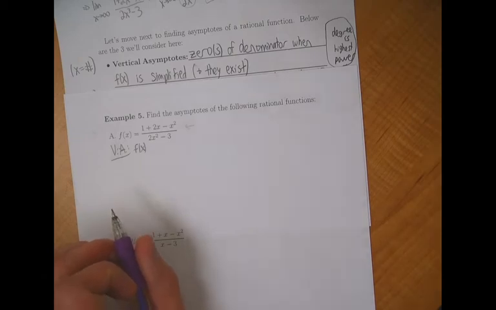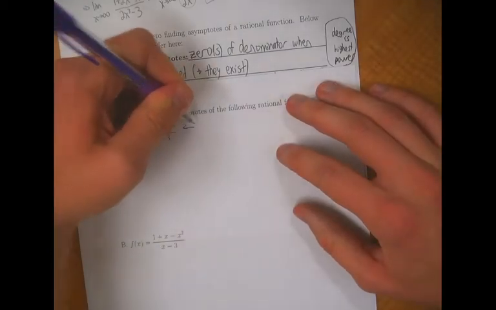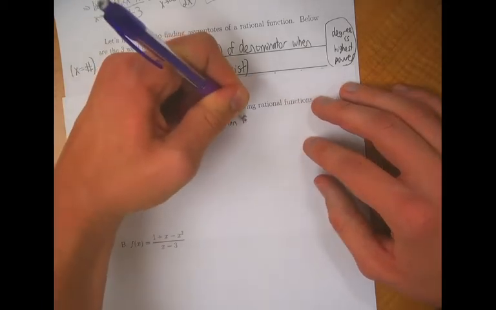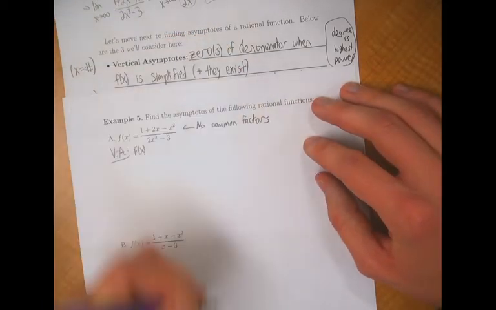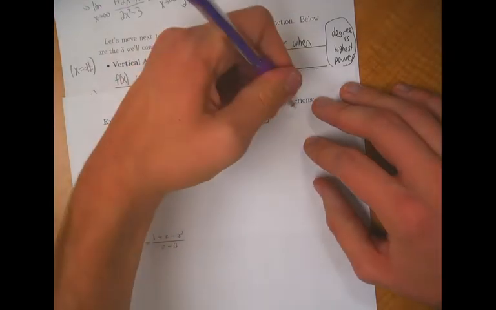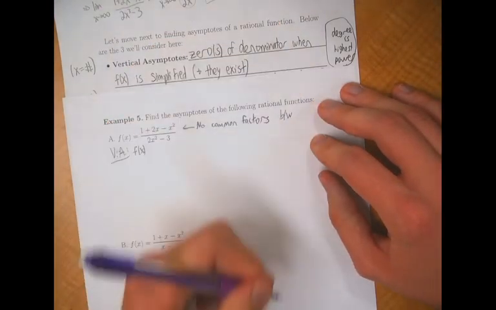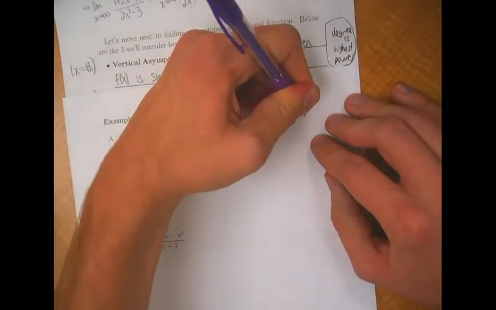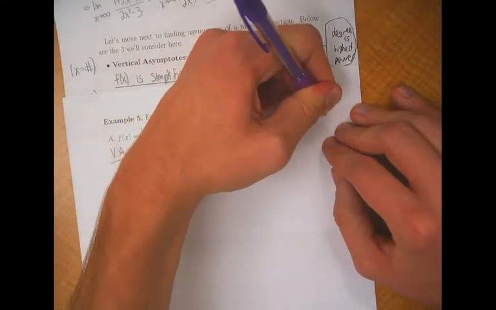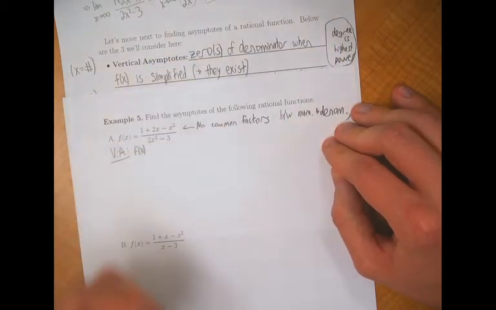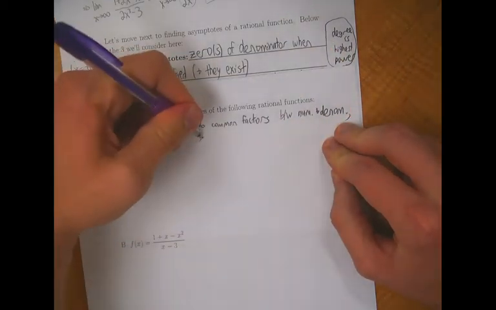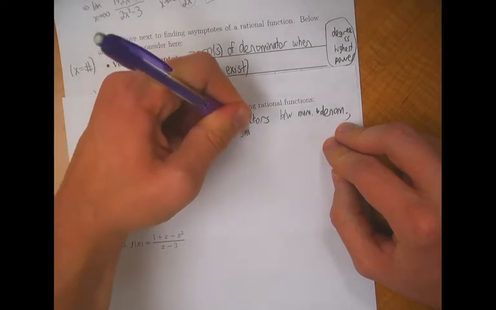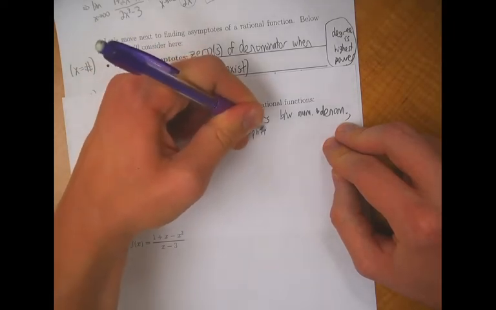There aren't any, right? So no common factors between numerator and denominator. So f of x is simplified.